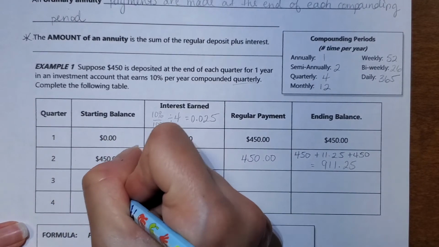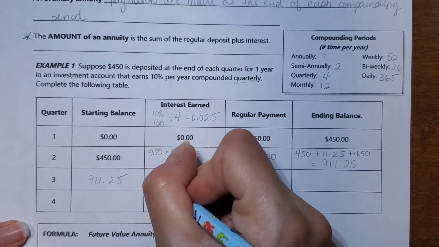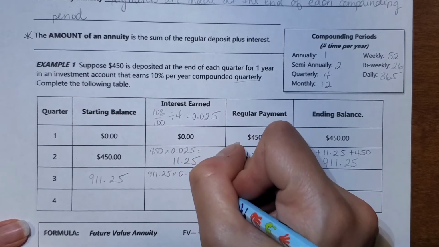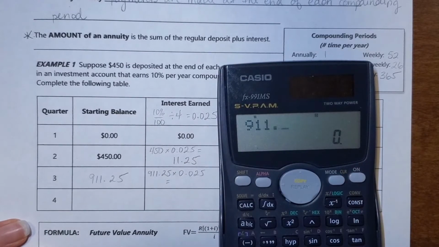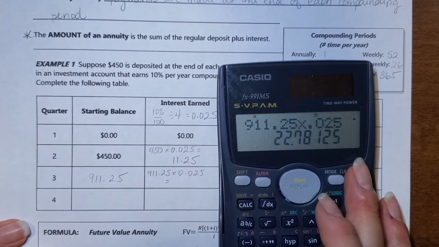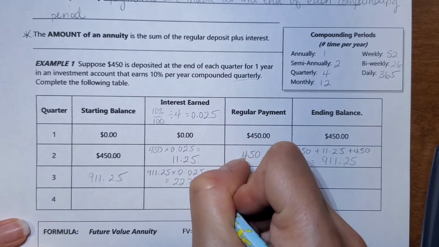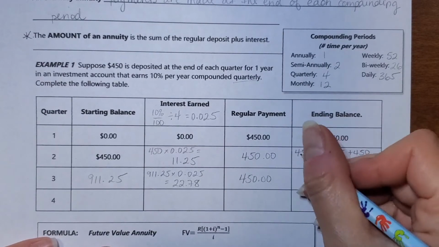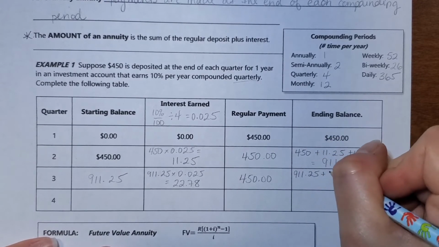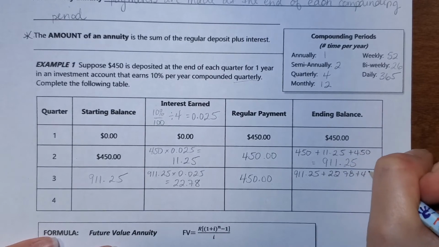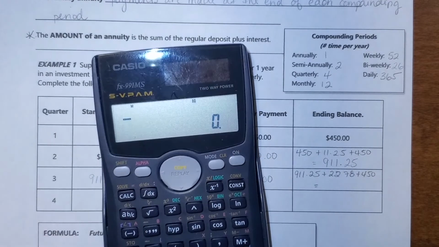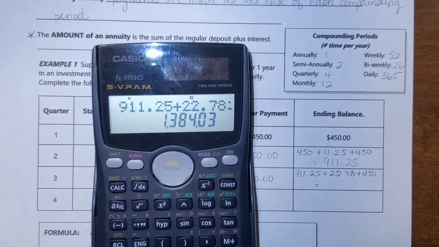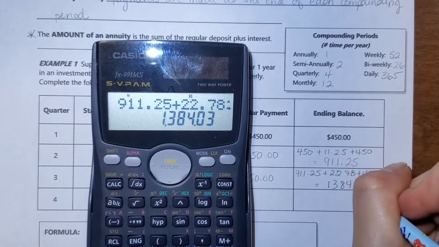That is what we start with in our third quarter. We calculate our interest in that quarter by multiplying by 0.025. $911.25 times 0.025 is $22.78. Again, at the end of that quarter, we make another payment of $450. So to calculate our end balance, $911.25 plus our interest earned of $22.78 plus $450 gives a total of $1,384.03.